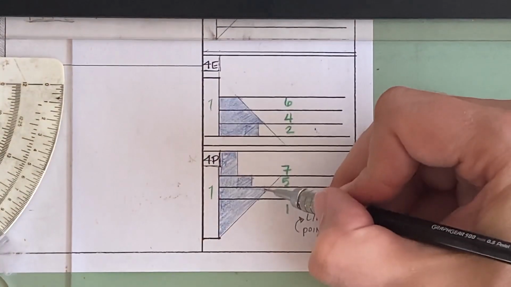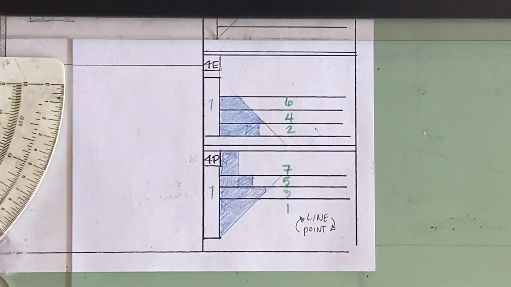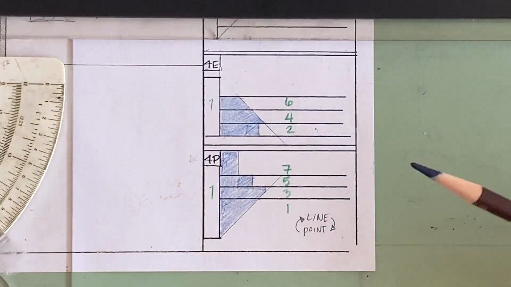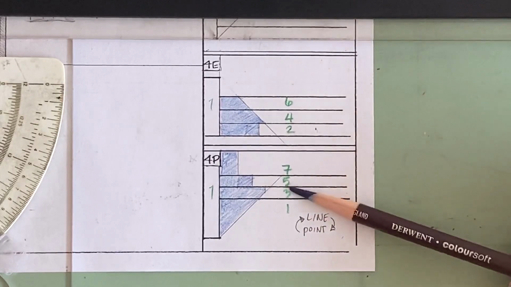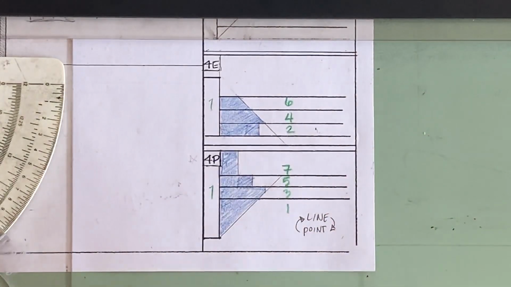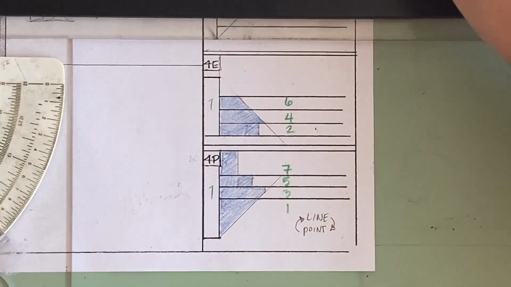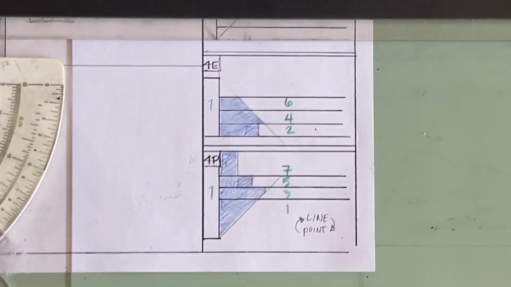Pretty direct. The trickiest thing was cutting off that little tip right there. And hopefully following that sequence and remembering that lines turn into points and points turn into lines, hopefully that will make this whole system so much easier.